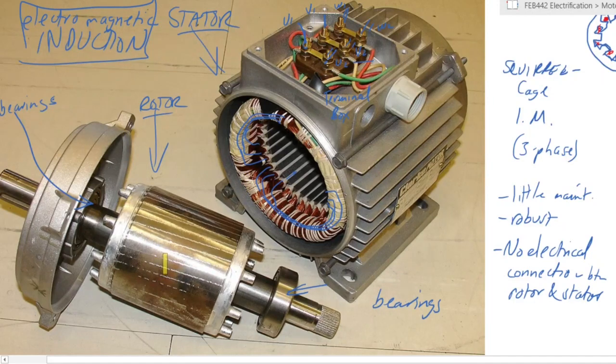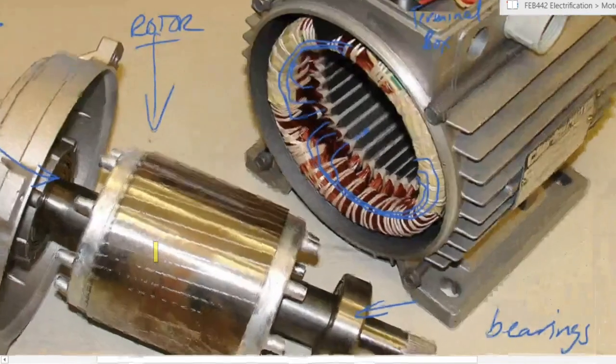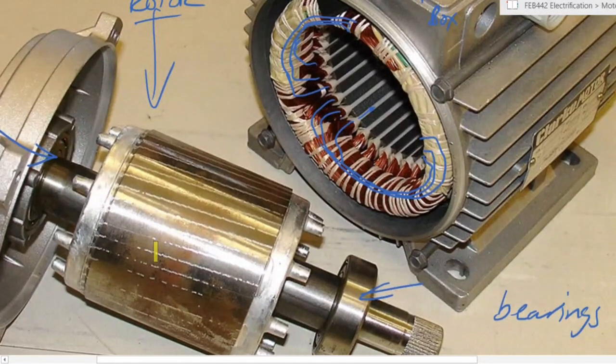In your rotor, you will have things that look like bars. Here they are not very well defined, but as you can see, there seem to be some lines moving across the rotor, skewed. These are actually copper bars inside the rotor, and they are short-circuited at the two ends of the rotor.